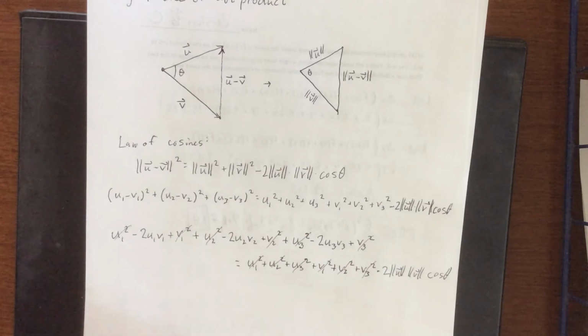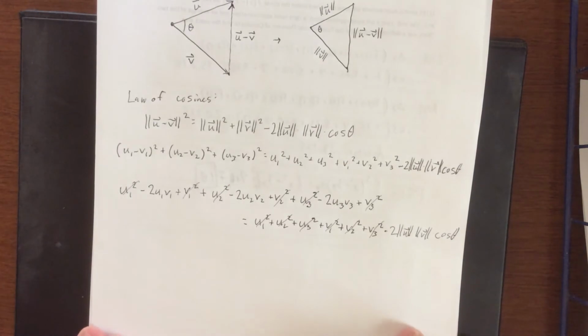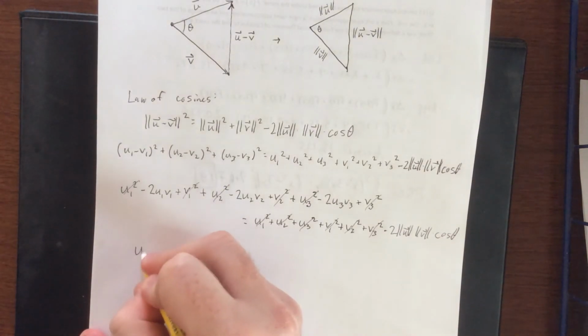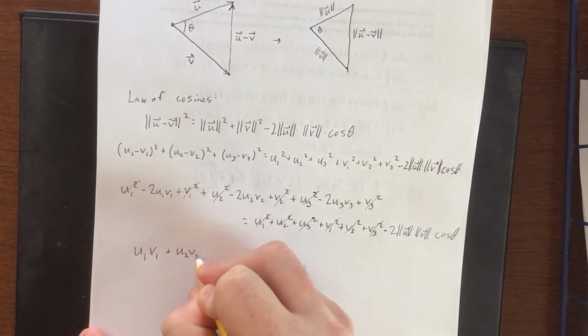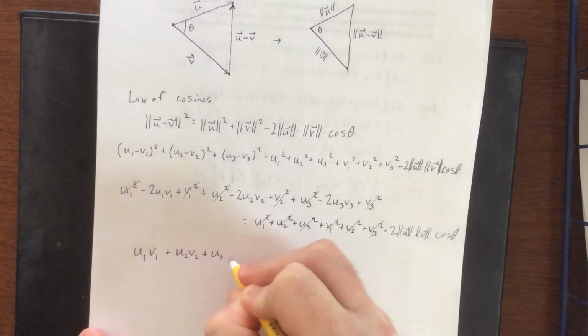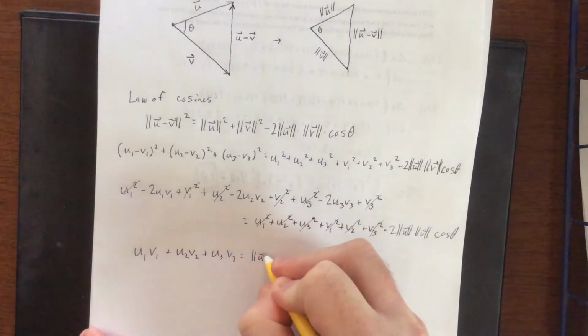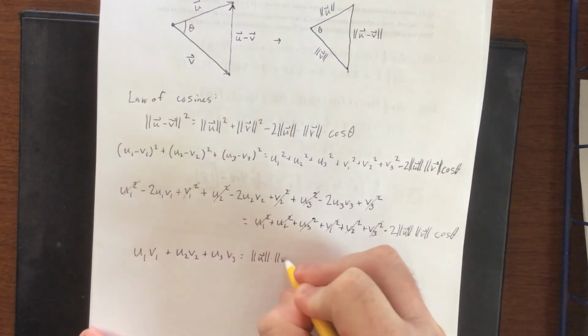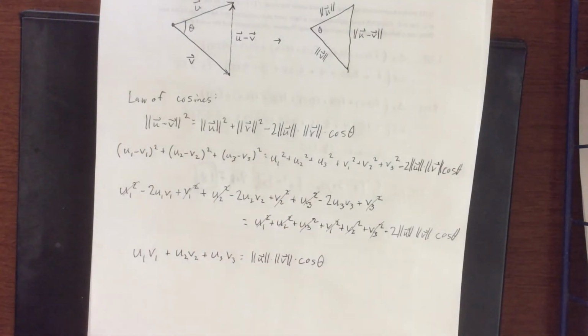You'll notice that everything left on the left-hand side has a coefficient of -2, and everything left on the right-hand side has a coefficient of -2 as well. So for my next step, I'm going to divide both sides by -2. We're going to wind up with the following. u1 times v1 plus u2 times v2 plus u3 times v3 is equal to the magnitude of u times the magnitude of v times the cosine of the angle in between them.